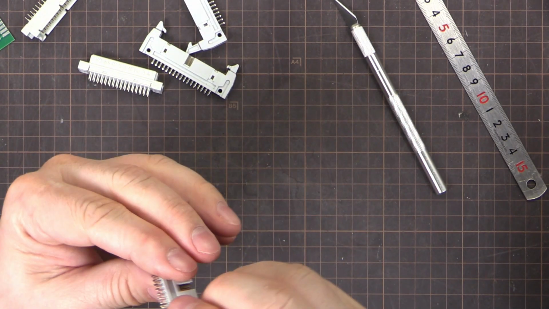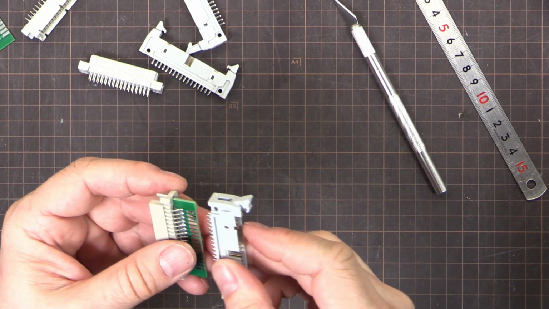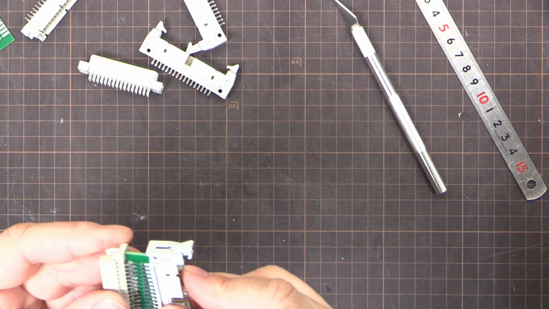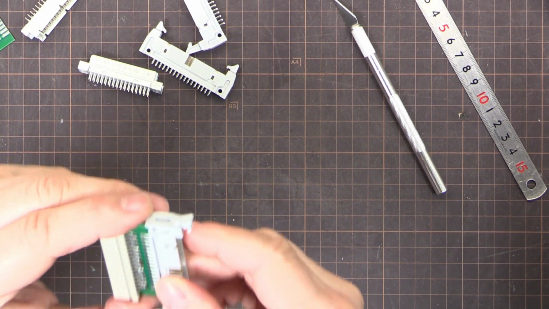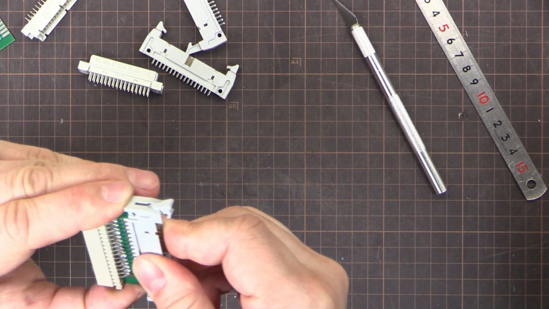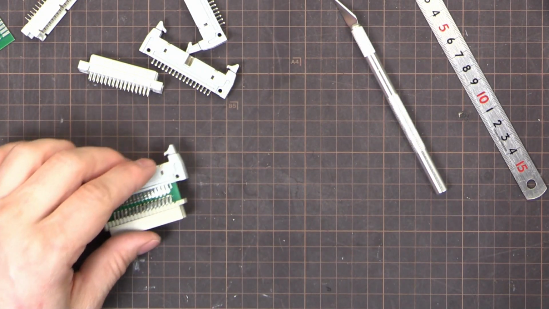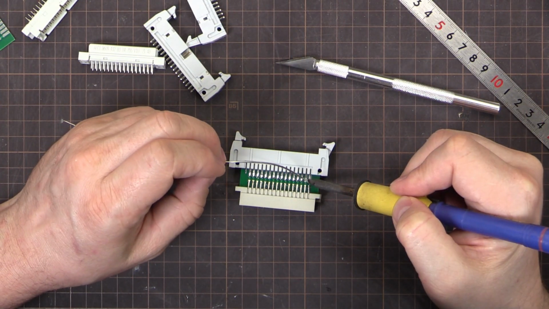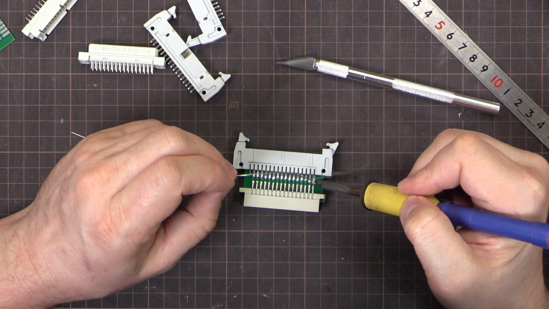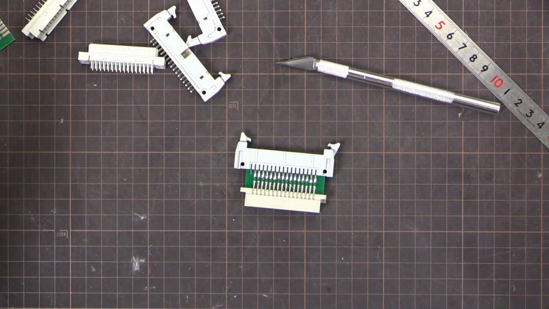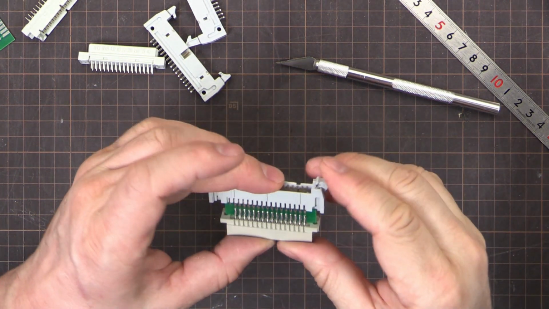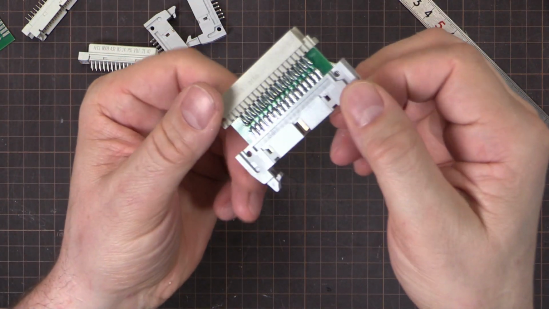Oh! Yeah. Yep. Sweet. That's looking good. And there is one adapter made.